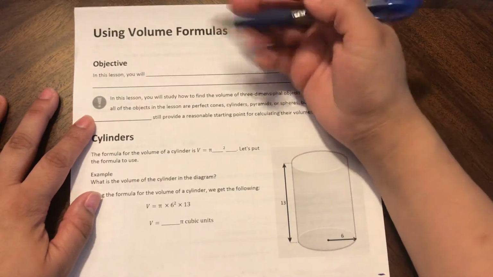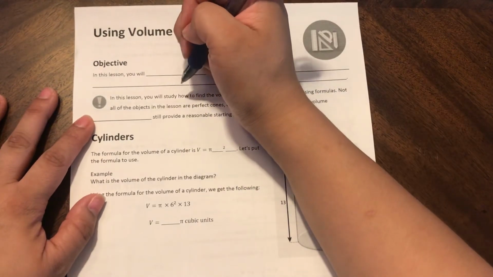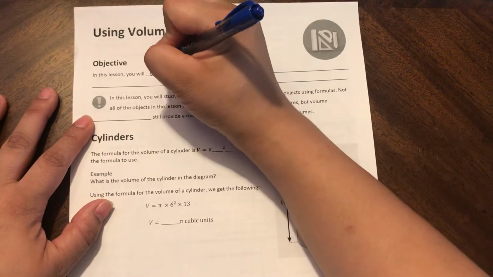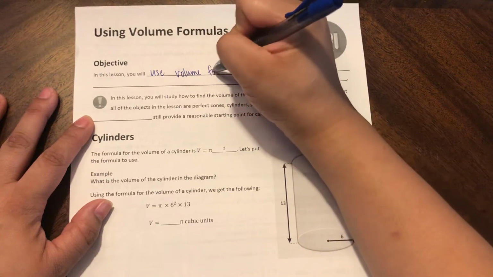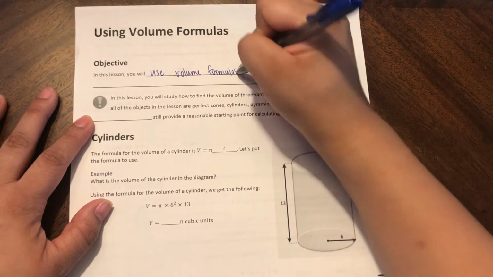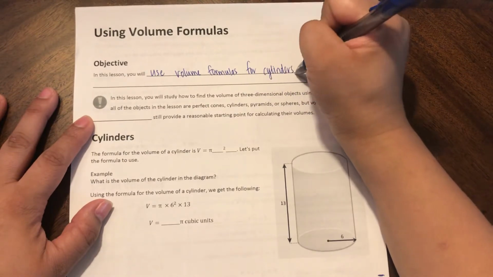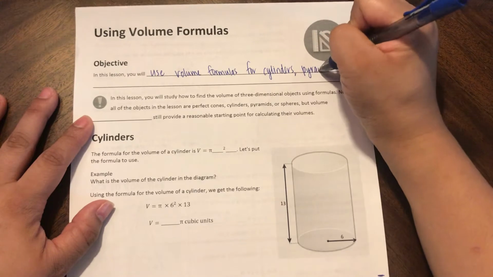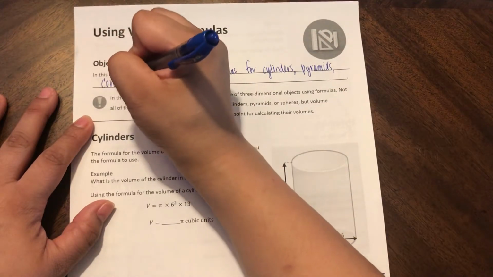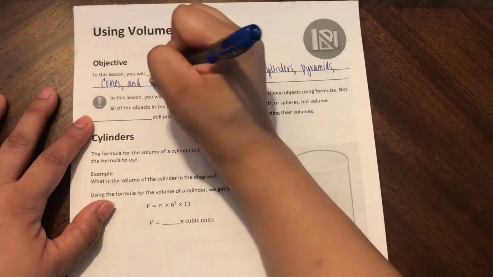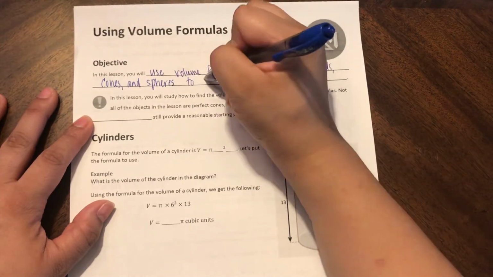Objective. In this lesson, you will use volume formulas for cylinders, pyramids, cones, and spheres to solve problems. I think I left off the word use.